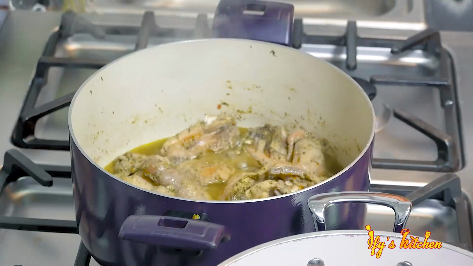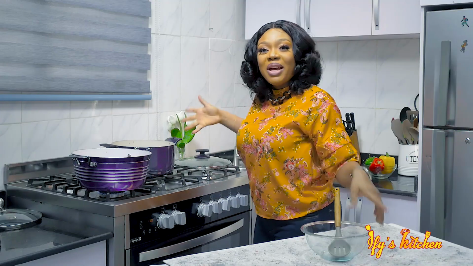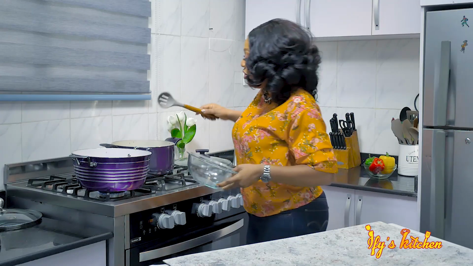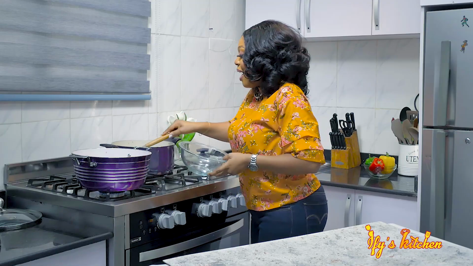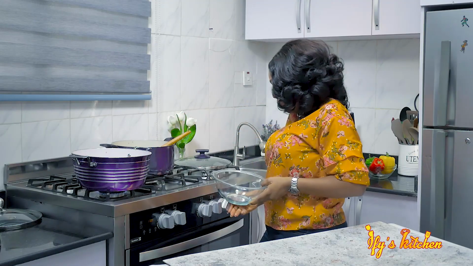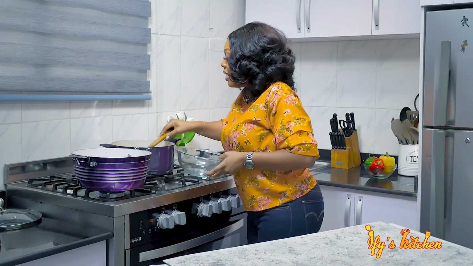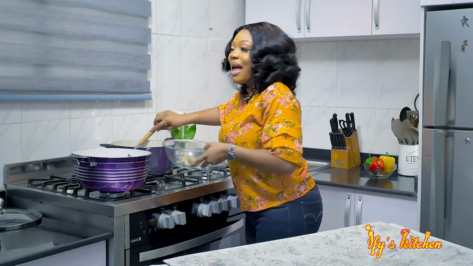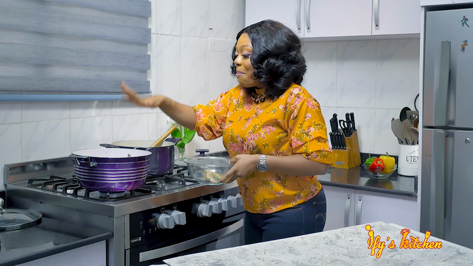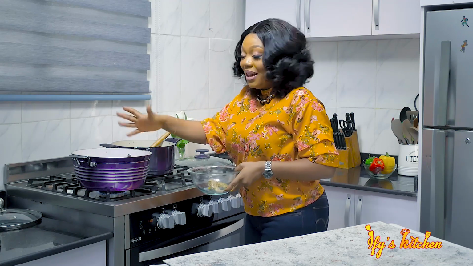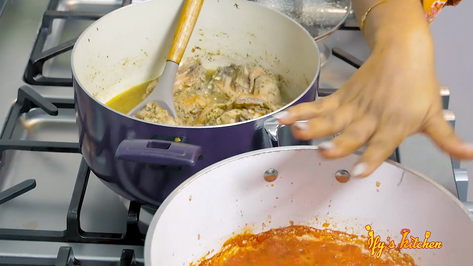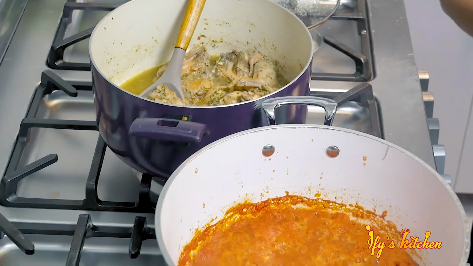Time to check on the chicken. This has been cooking for about 20 to 30 minutes now. Time to check on it. Yes, just like I suspected, it's all done. I'm going to take it out. I'm going to turn off the heat, take out the chicken, and then fry the chicken while my tomatoes are boiling. My tomato and pepper mix is still boiling. The liquid has almost reduced, so everything is going on perfectly.